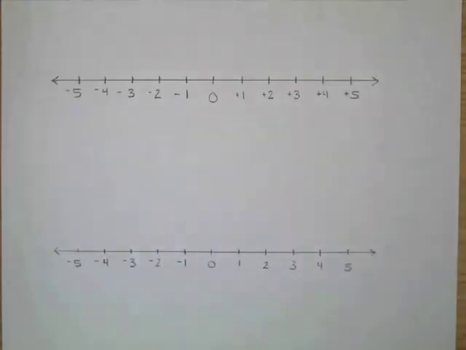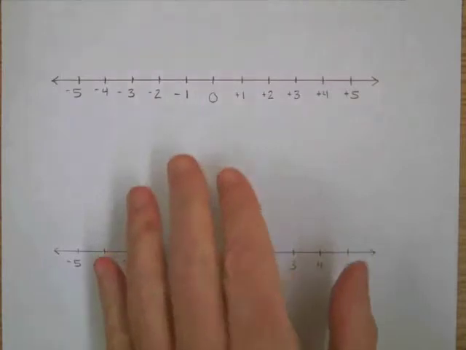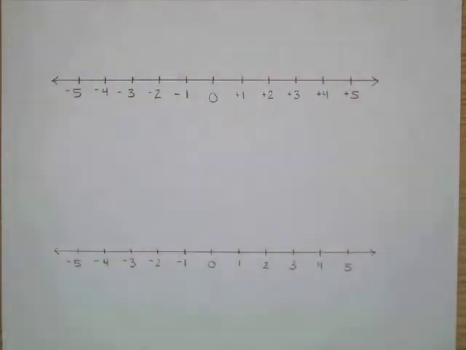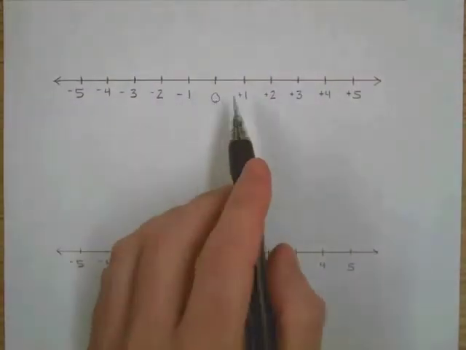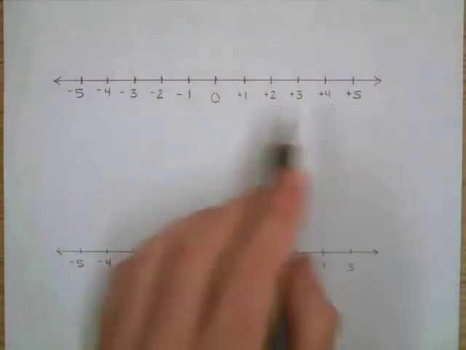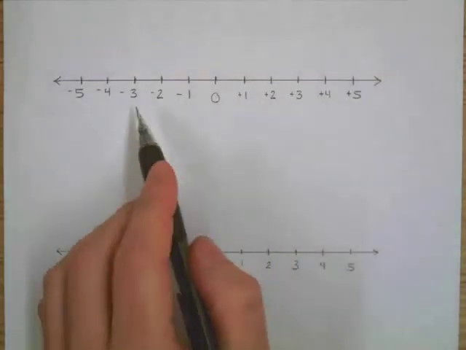Lesson 11-2 Example 1. Our objective is to learn to compare and order integers. So here we have a number line. And this number line shows 0 here, and we have positive integers going up to the right, and we have negative integers going down to the left.